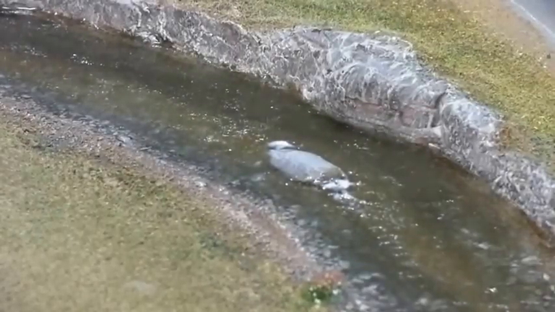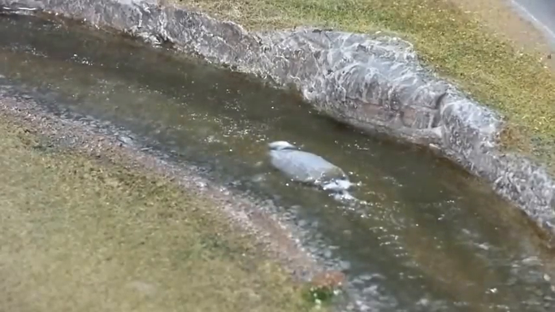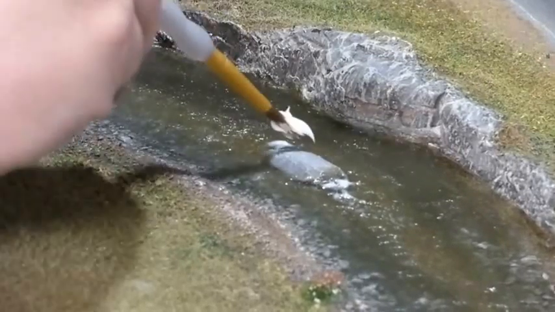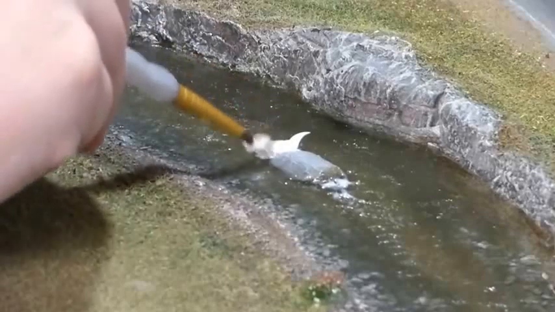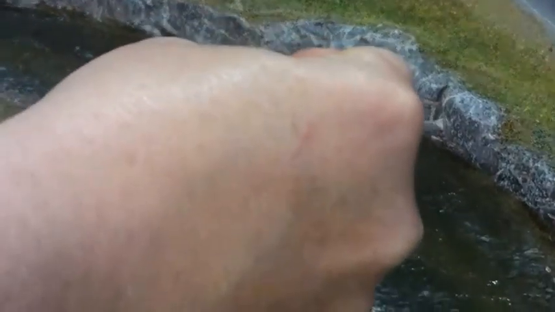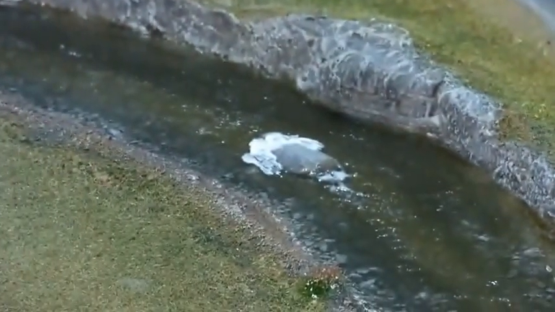Okay, so let's start with this rock right here. If the water's coming up to it, it's going to build right here, and we'll fade that out, like this. Like that. And then around this side, it's going to trail down.